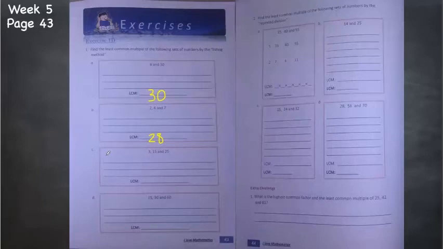All right, I think you can do C and D by yourself after this class finishes. Let's move on to page 44 in your books. The instruction says, find the least common multiple of the following sets of numbers by repeated division. Now this is a bit easier. All we have to do is divide. As you can see, we have 35, 40, and 55, right?